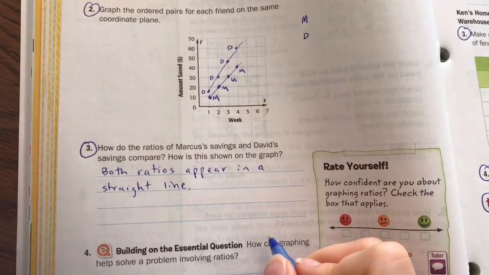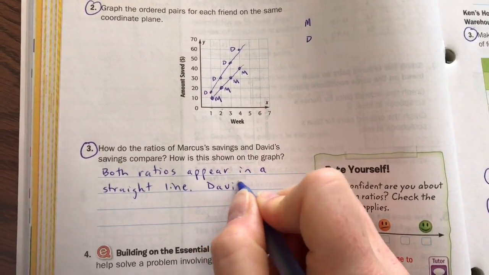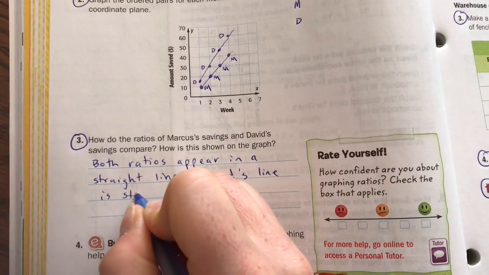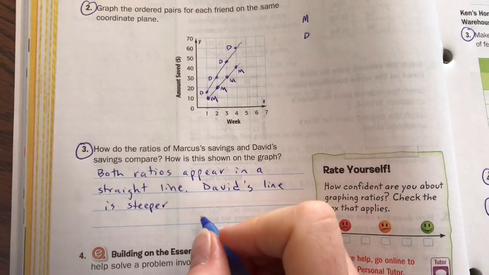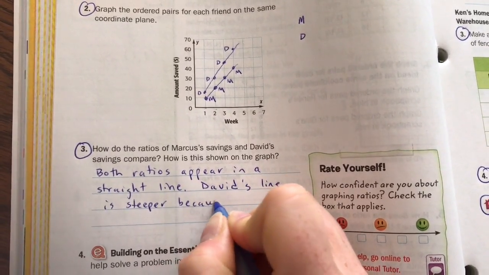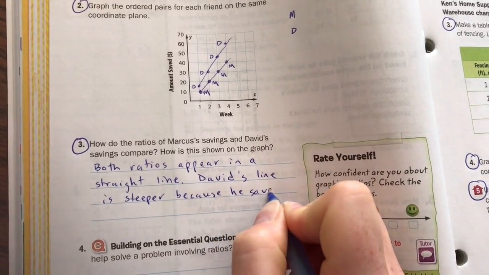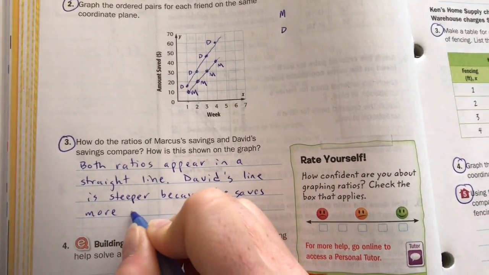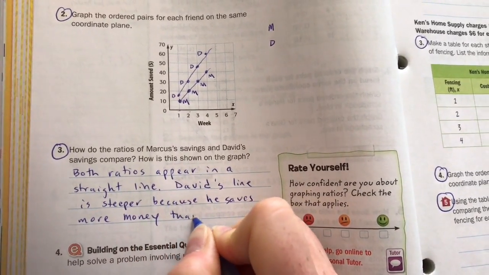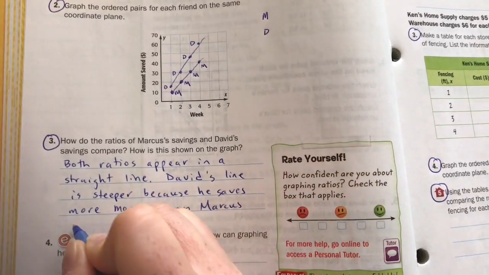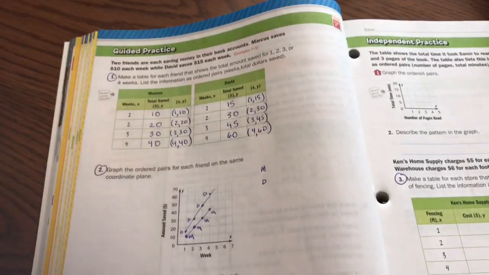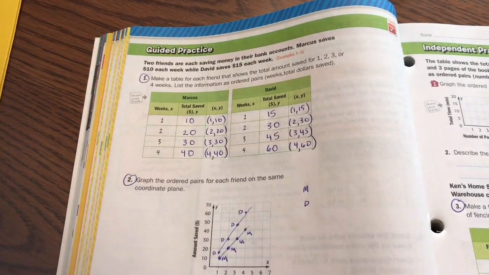Now let's talk about whose is steeper. David's line is steeper. And why is that? Because he saved more than Marcus each week. Because he saves more money than Marcus each week. Okay, that is the end of the guided practice.